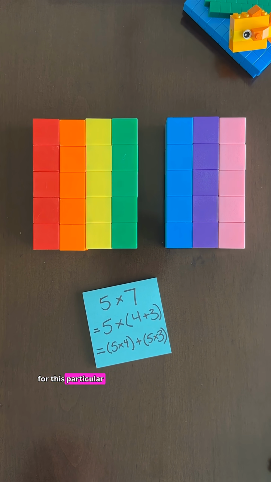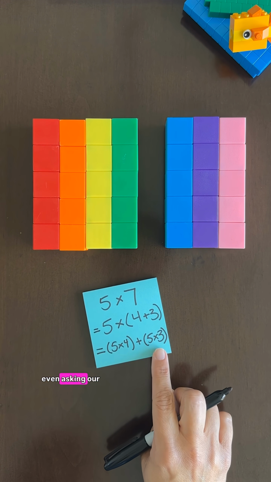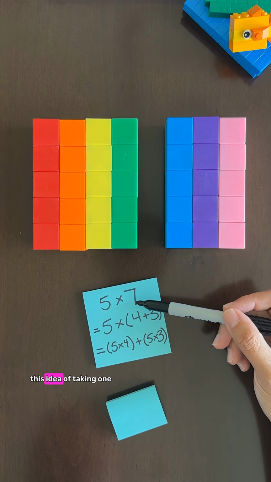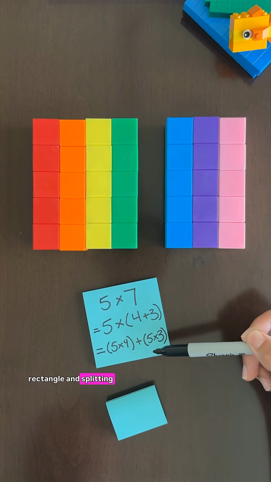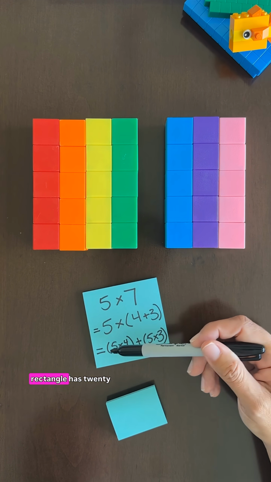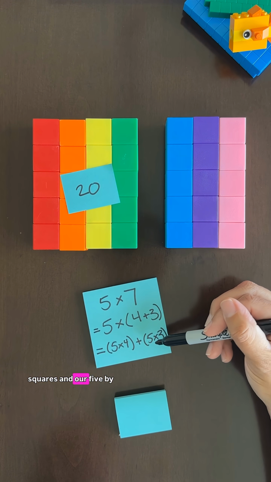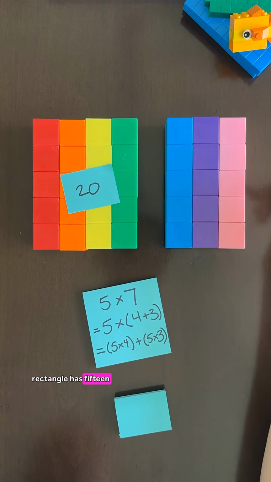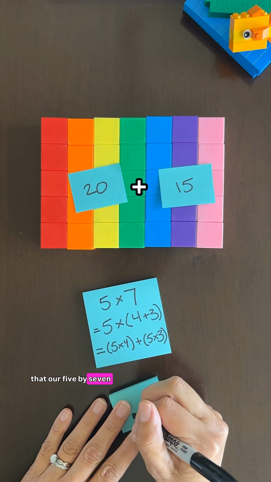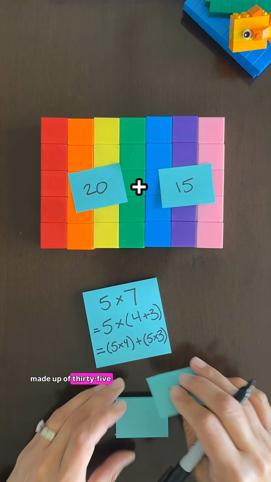Now for this particular assignment, the problem is not even asking our students to find the total area. They're only focused on this idea of taking one rectangle and splitting it into two. But we could finish it up. Our 5 by 4 rectangle has 20 squares, and our 5 by 3 rectangle has 15 squares. And by adding those together, we can see that our 5 by 7 rectangle is made up of 35 squares.